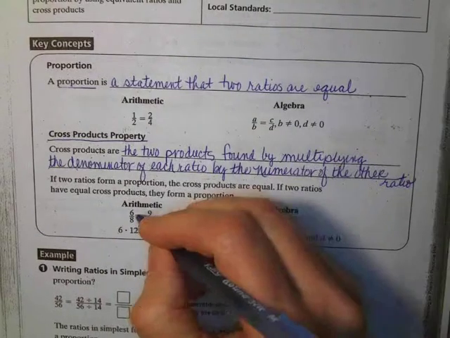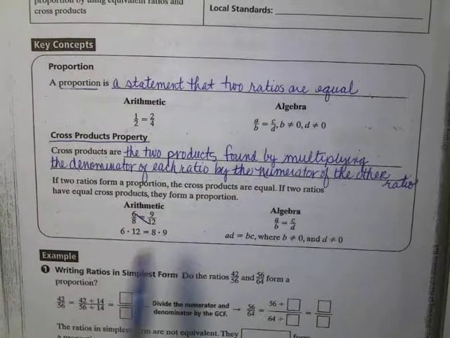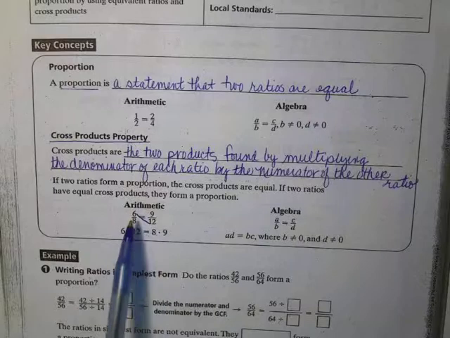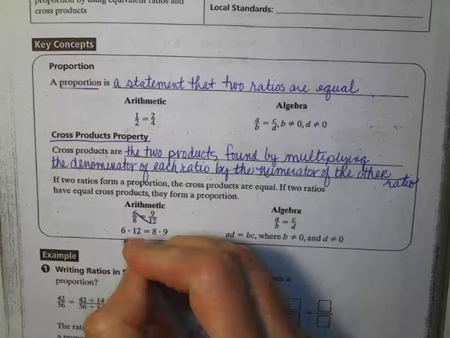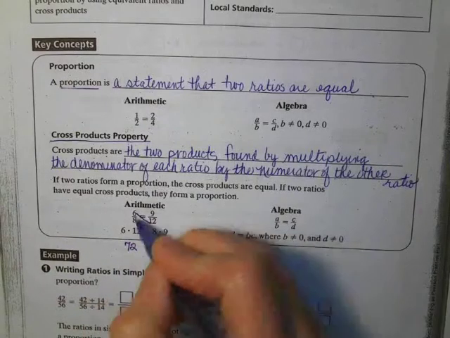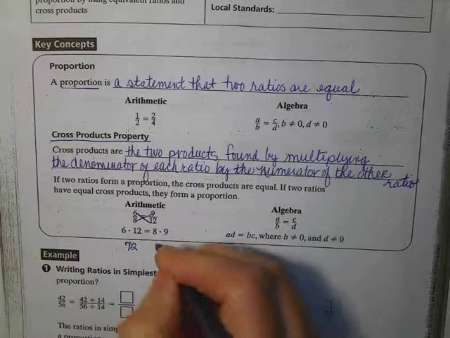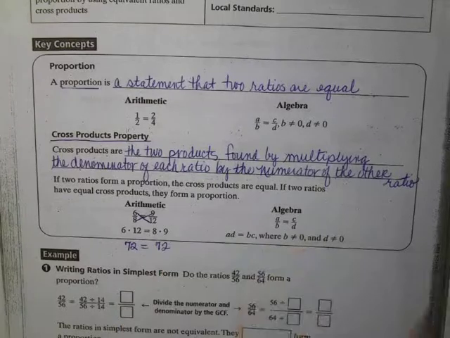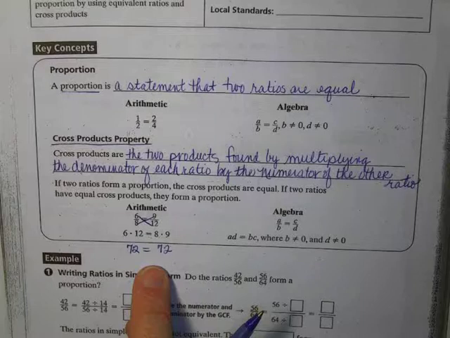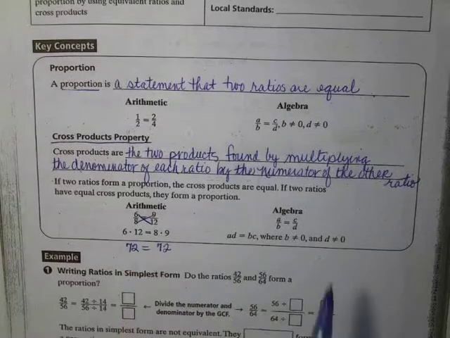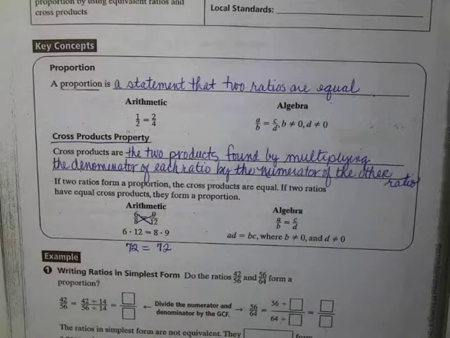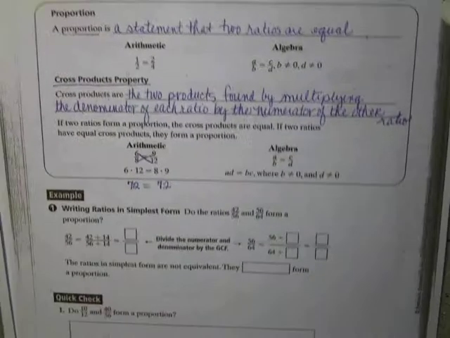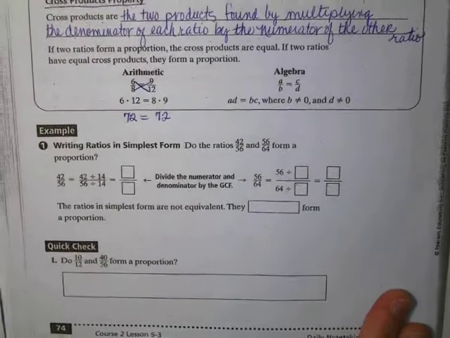Now, we're talking about cross products here. What we mean is, if we take 6 times 12, the numerator of one times the denominator of the other, 6 times 12 is one cross product, that gives us 72. 8 times 9 is the other cross product, and that's also 72. So we can show with numbers that we have a proportion. In algebra, we would just denote this with variables. A times D equals B times C when they are proportional. Okay.